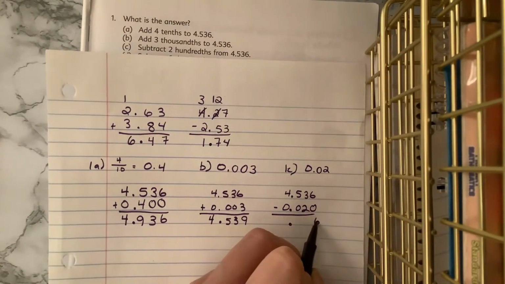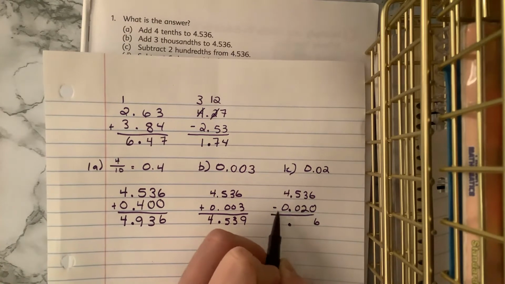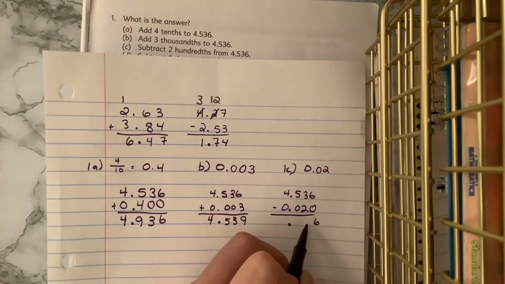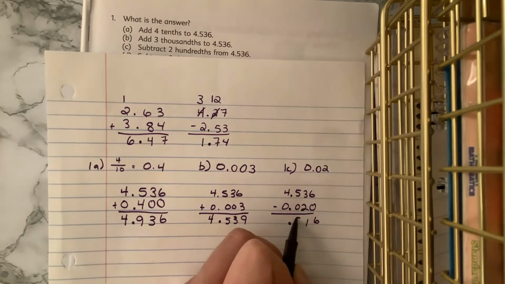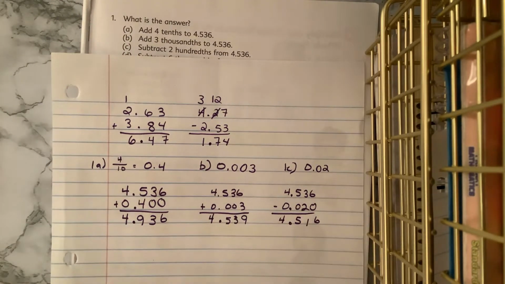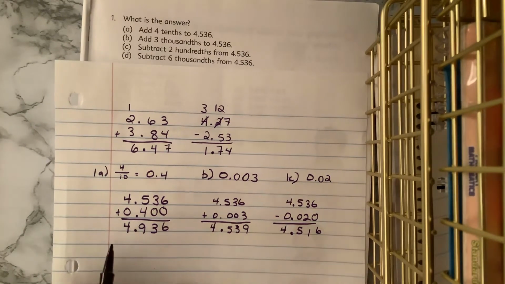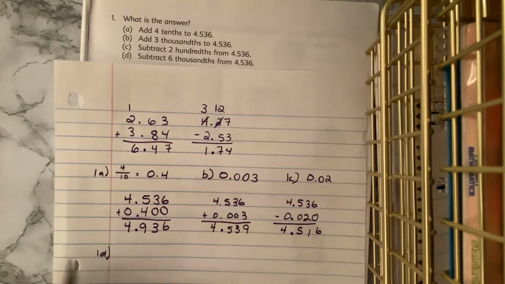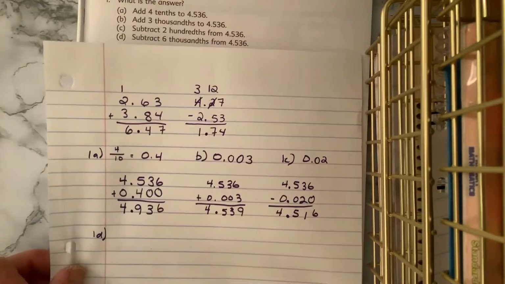6 minus 0 is 6. Remember, it's minus. 3 minus 2 is 1. 5 minus 0 is 5. And 4 minus 0 is 4. Let's try 1D. We're running out of a little bit of space.